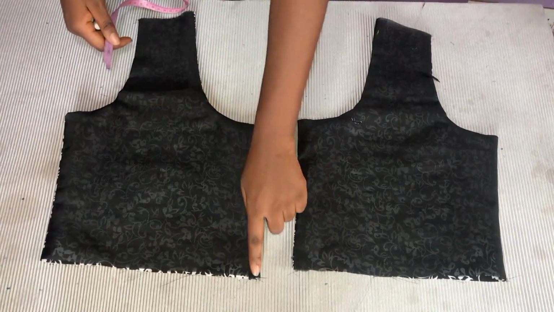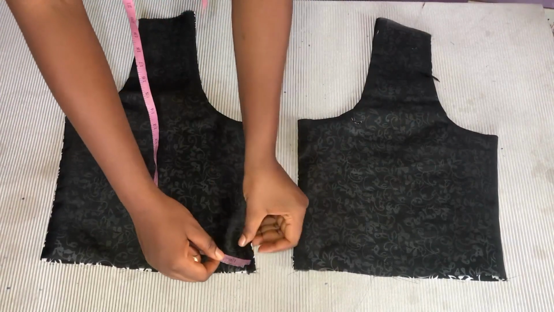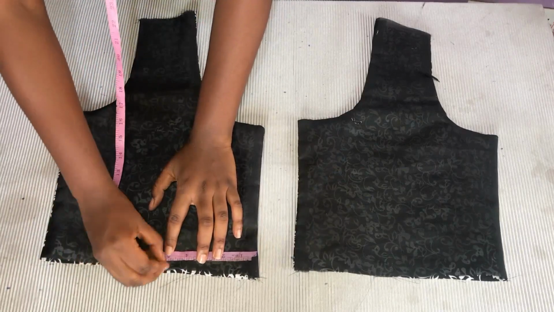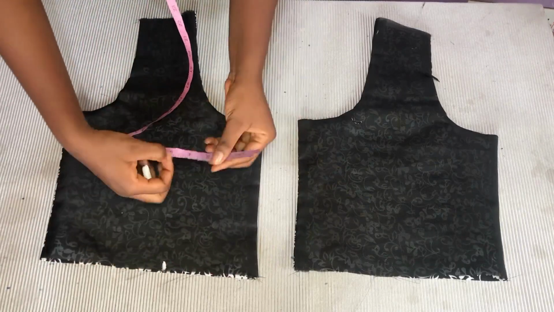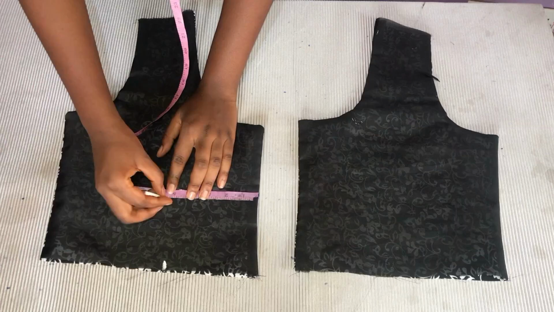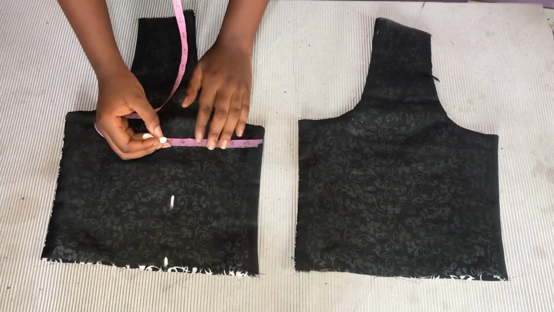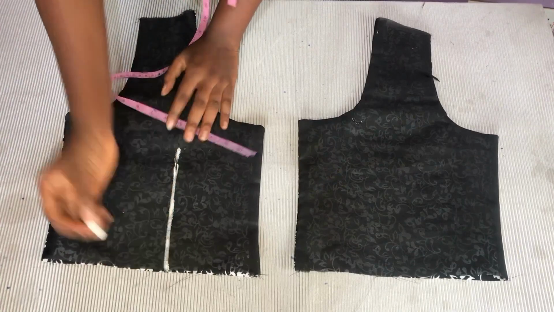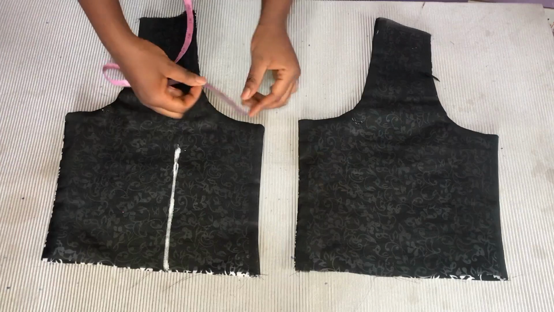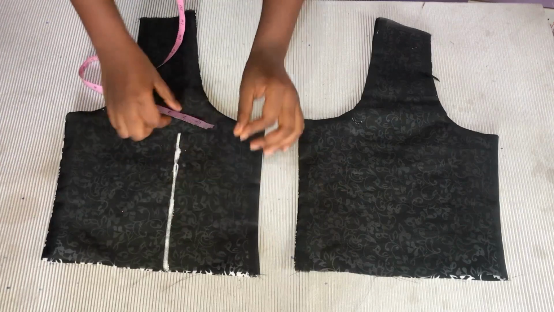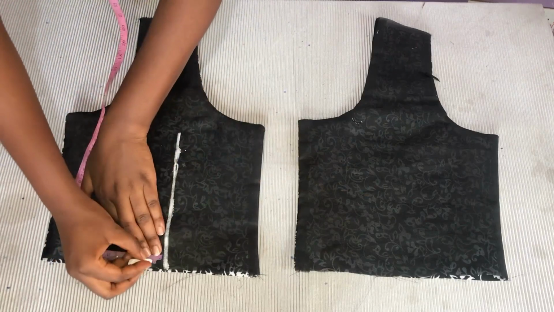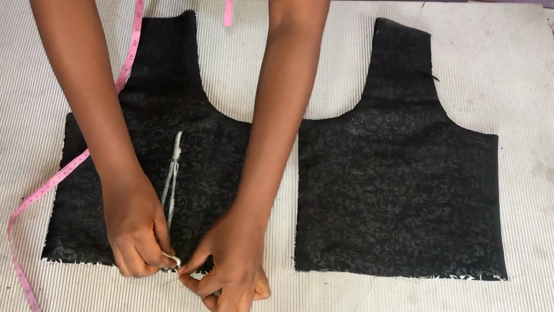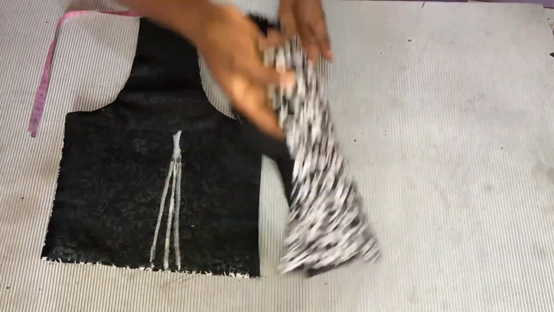It's time to place the darts on the back. So from the center of the back where the zipper allowance area is, I'll measure 5 inches in, and I'll measure it all the way to the chest line area like this, and I'll draw a straight line across. That's going to serve as the dart's middle. Then I'm going to come out by half an inch on both sides and connect that to my chest line.